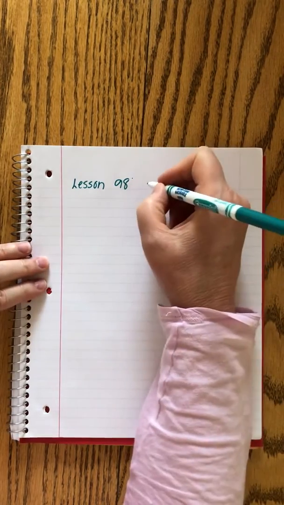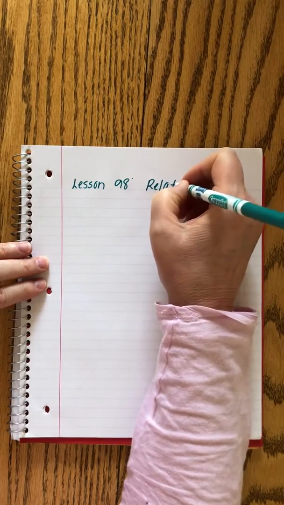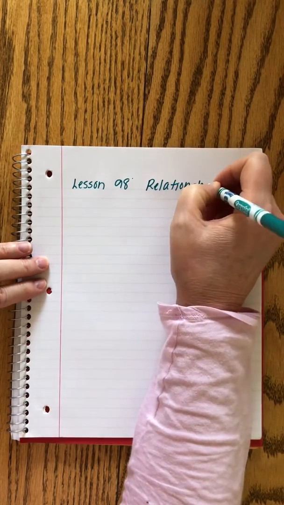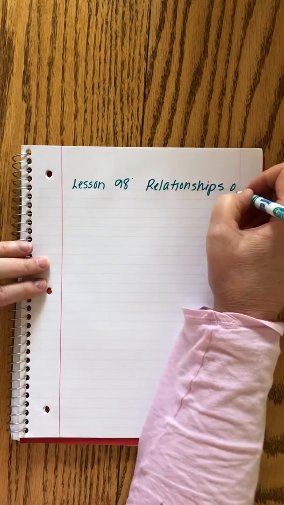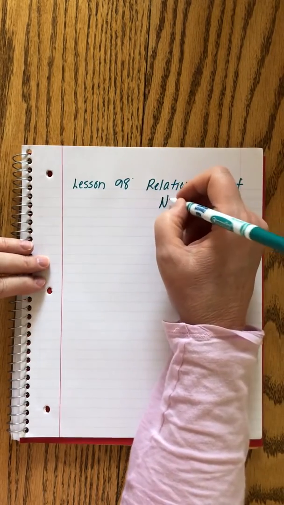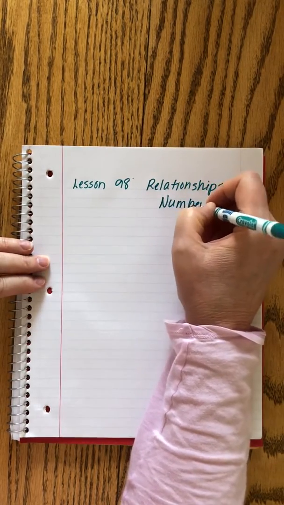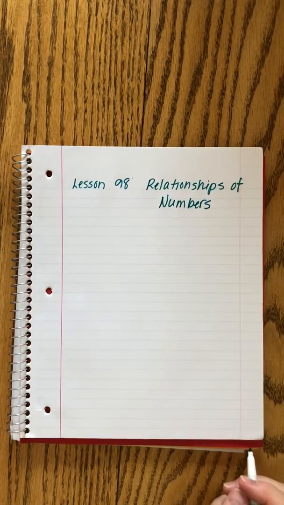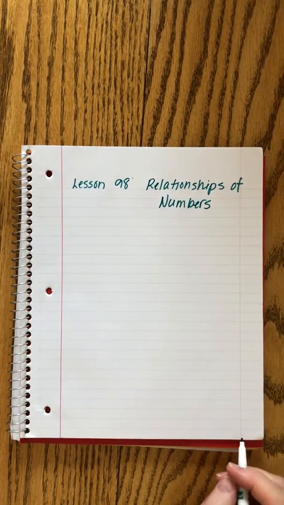The title of this lesson doesn't make any sense to me, but that's okay. Relationships of numbers. I don't even know what that means. But they're fun little problems that I think you'll enjoy once you get the hang of them.